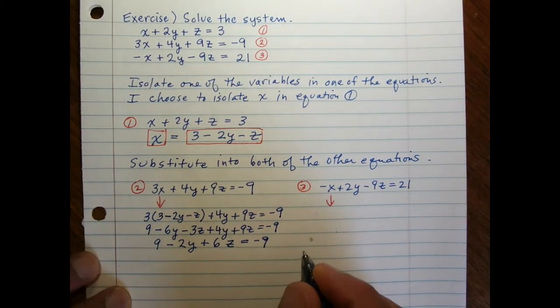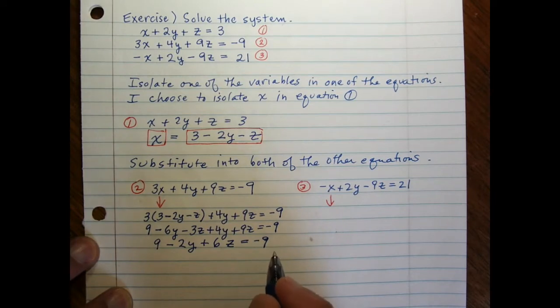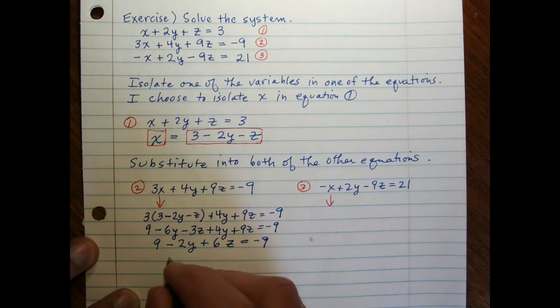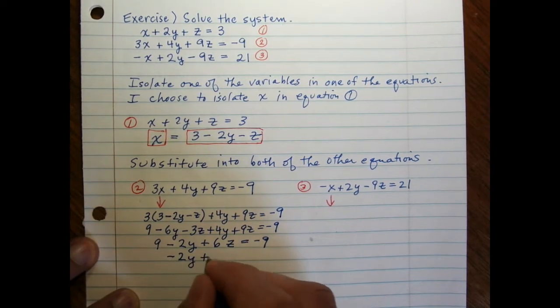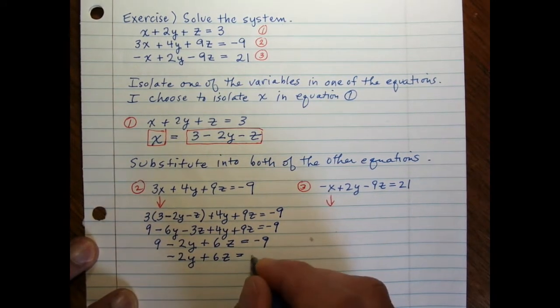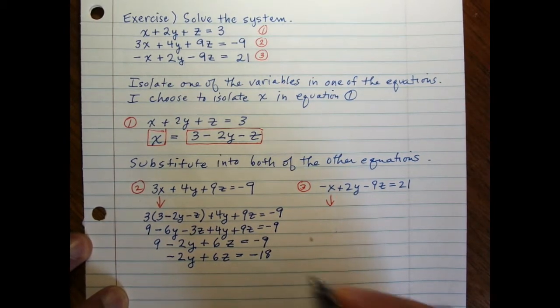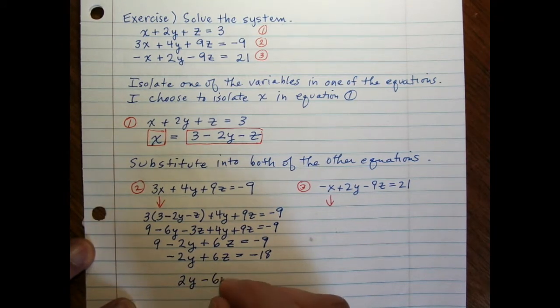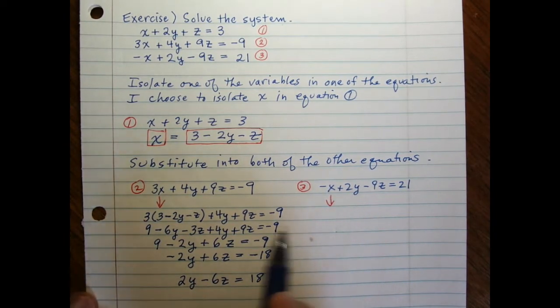And I think I'm going to go ahead and subtract 9 from both sides. So I have negative 2y plus 6z equals negative 18. And maybe what I'll do is I'll multiply both sides by negative 1 to get 2y minus 6z equals positive 18. So I substituted in for x, and I cleaned things up a bit. And notice here I have an equation in just y and z now.